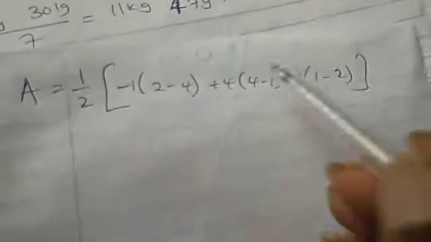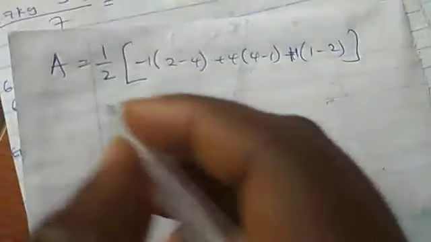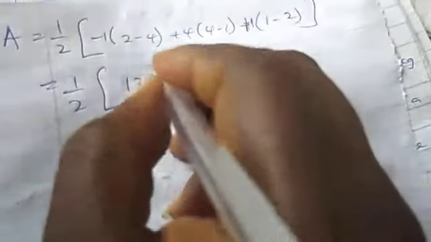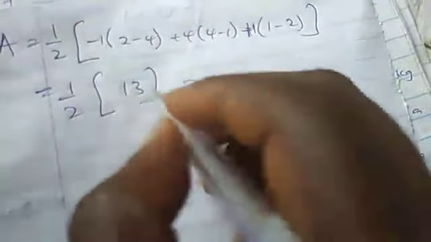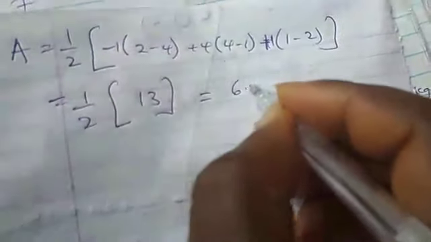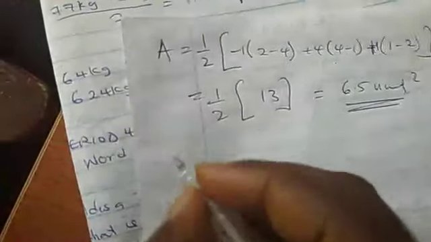That is, if you substitute all this s1, s2, s3 inside this place, you are going to arrive at this. And arriving at that, this will give me half times everything, which will give me 13. And half times 13 will just be 6.5. We say unit square. So that is that about that.